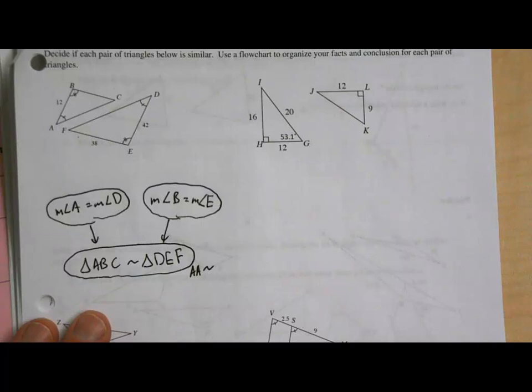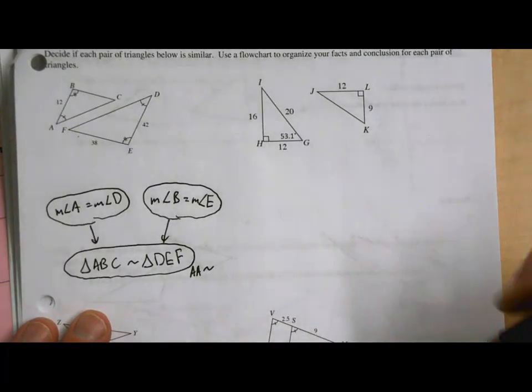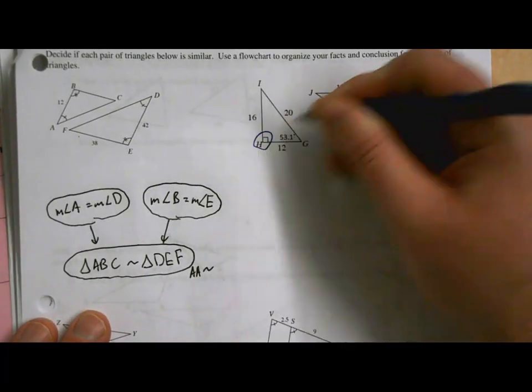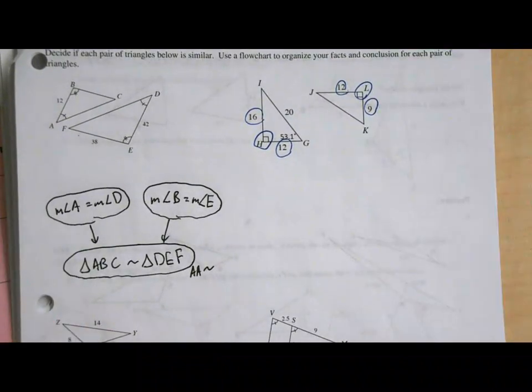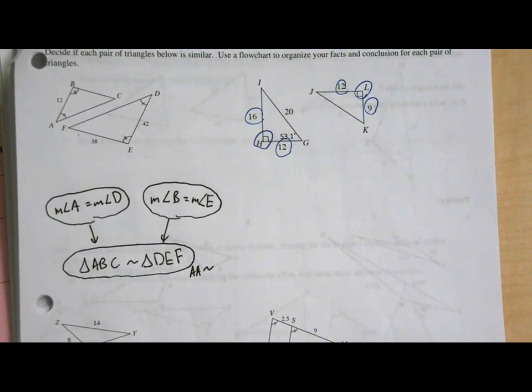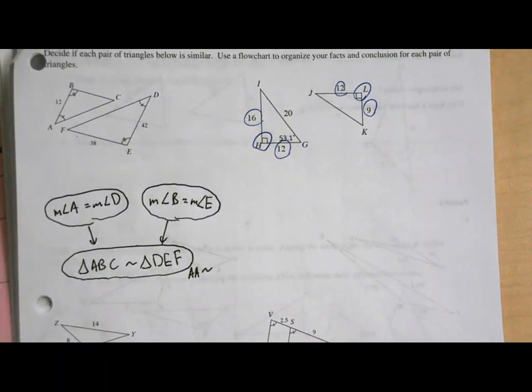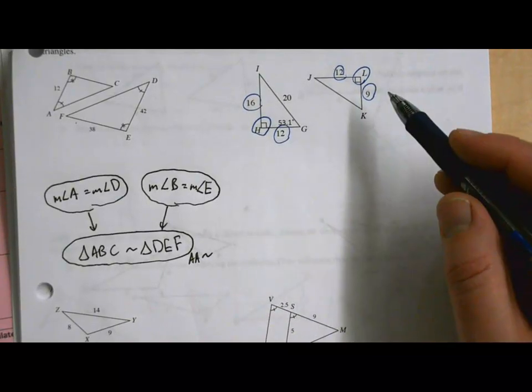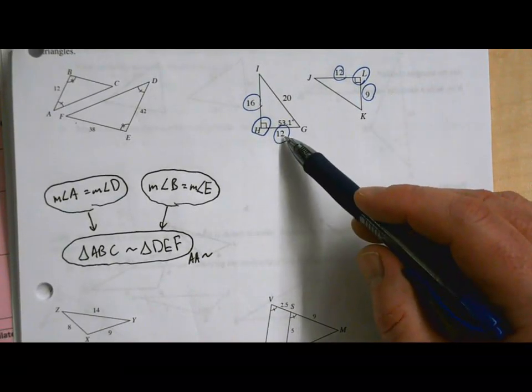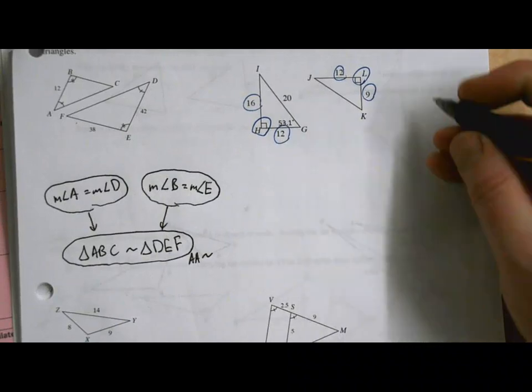As I'm looking at this one, what I'm noticing is I got a pair of matching angles here, and then I have some sides on either side. So I think I might be able to do side angle side. That's only going to work out if my ratios end up working, so I'm going to check those first. So I got 12 and 9 that would match up.